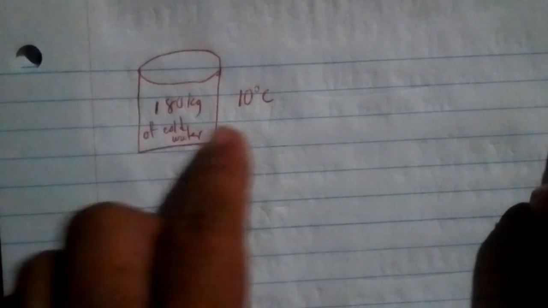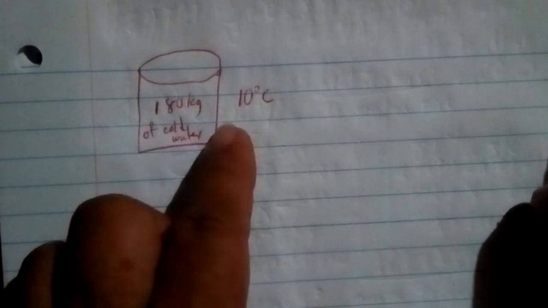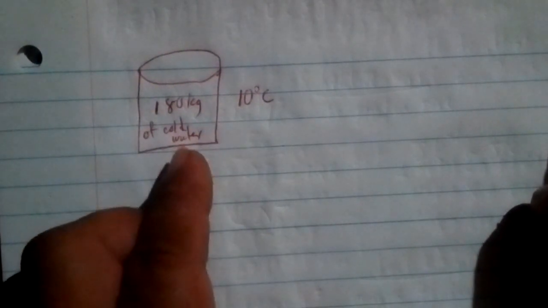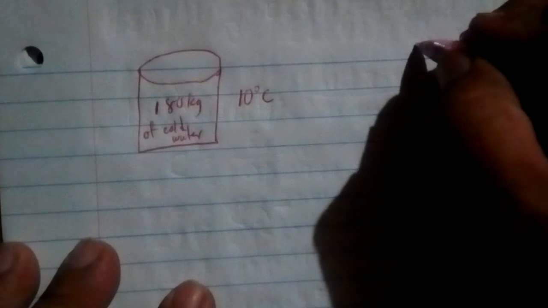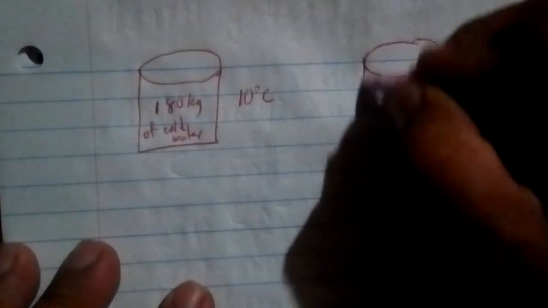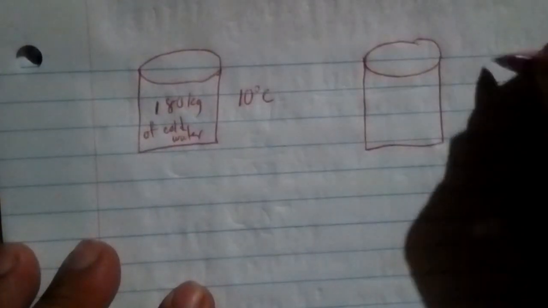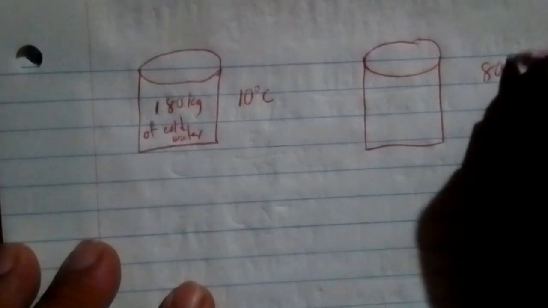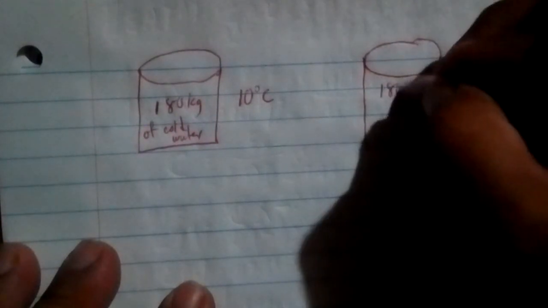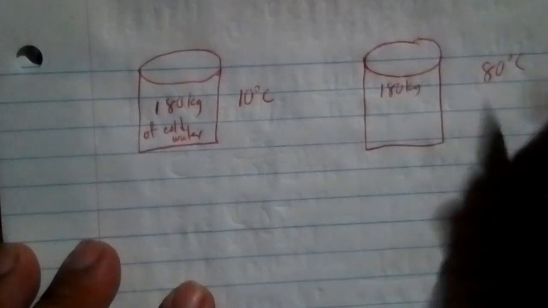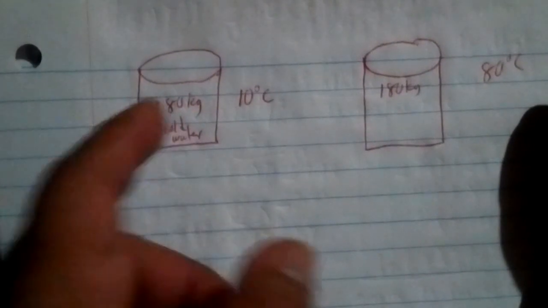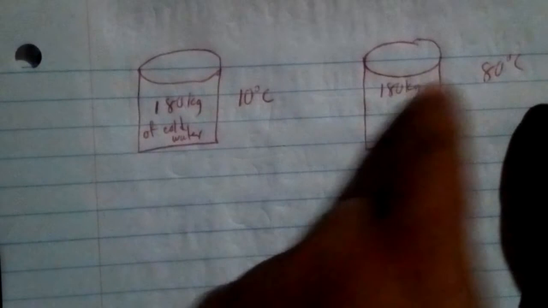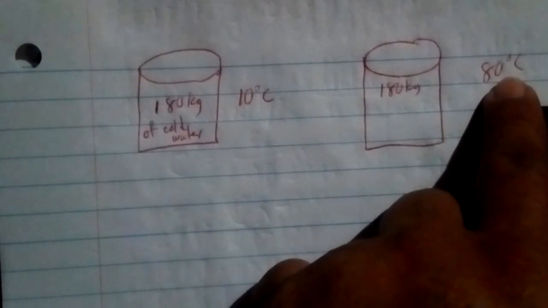Calculate the quantity of heat energy required to raise the temperature of the water to, say, 80 degrees Celsius. So I want to know how much energy we need to apply here for this to now be 80 degrees Celsius, still at 180 kilograms. So we will be applying heat to this, or how much energy will be absorbed by this water for it to become 80 degrees Celsius.